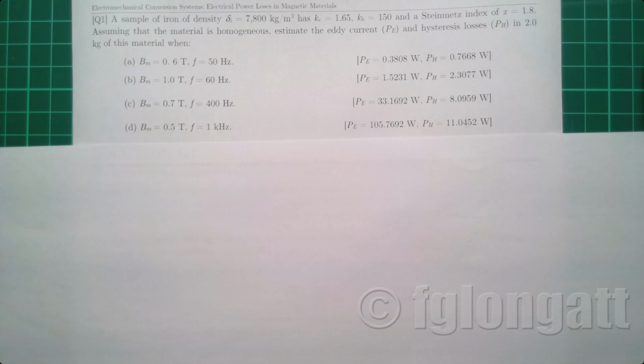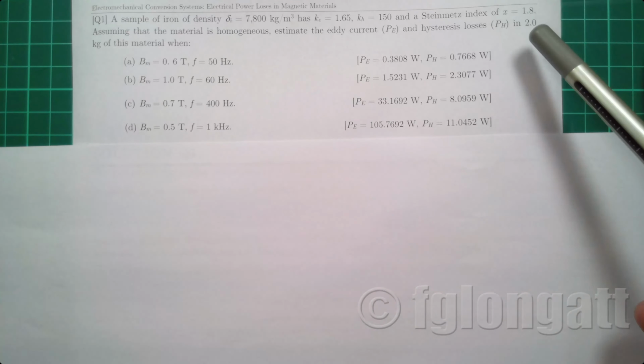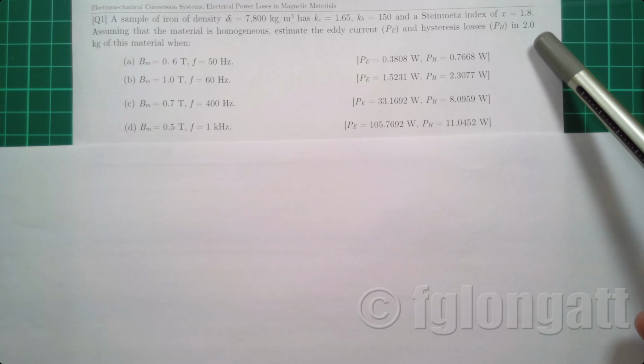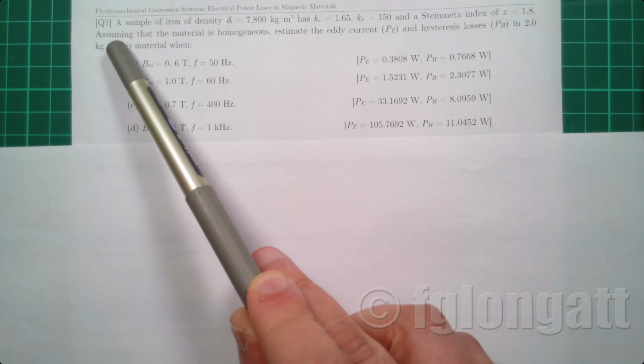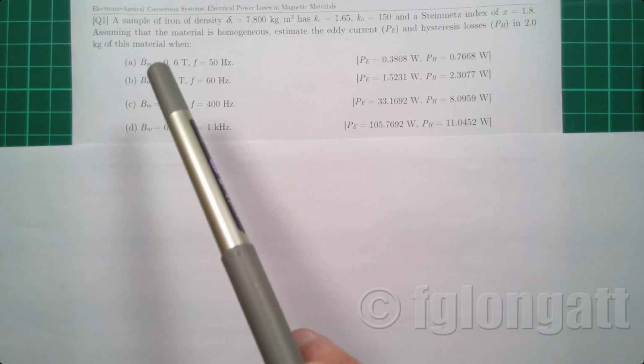So today we have a very interesting and exciting numerical example to calculate the active power losses in the magnetic material. So without further delay, let's start by reading this statement for the question Q1.